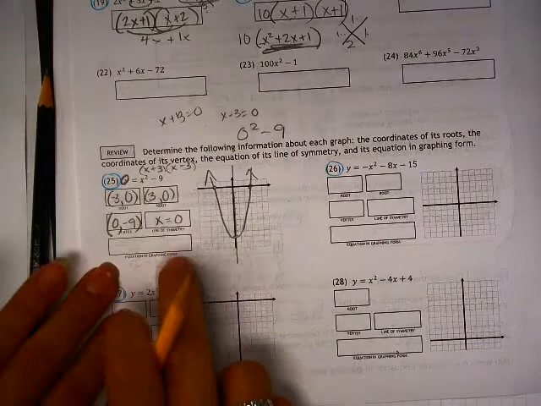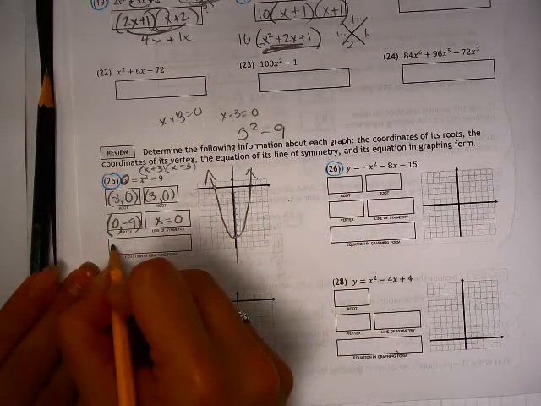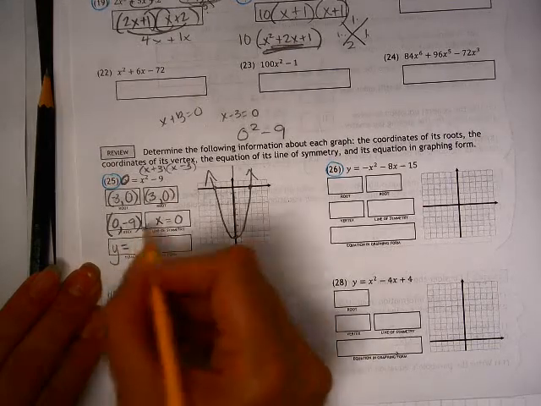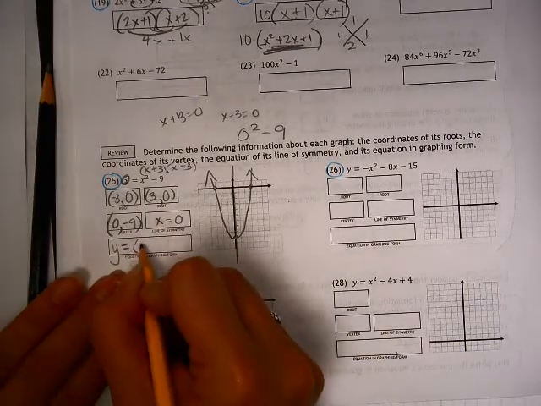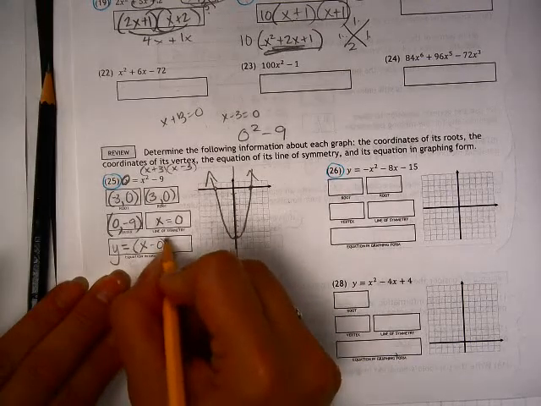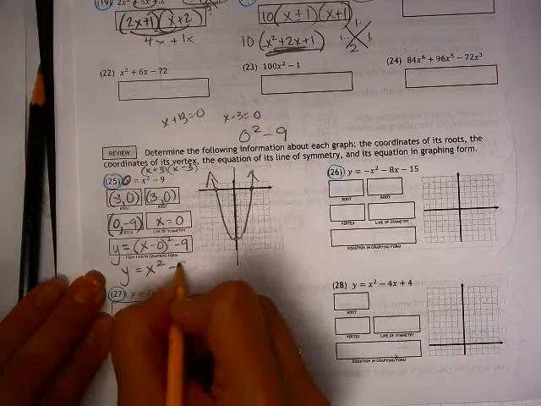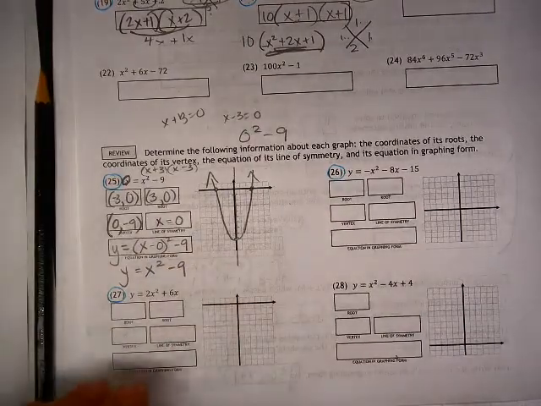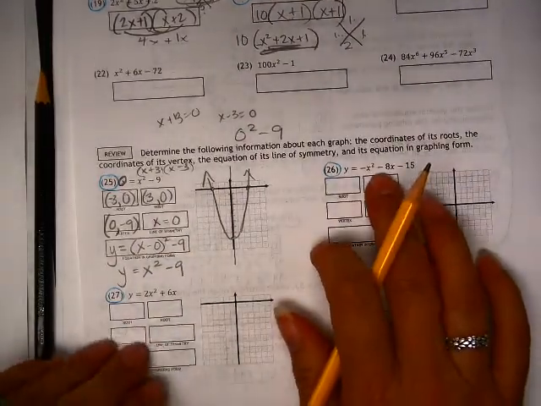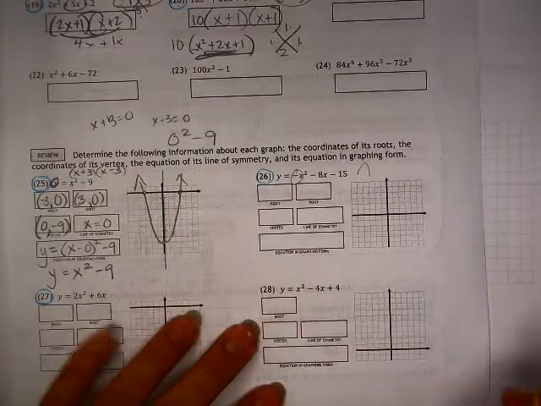Now, let's put this in graphing form. We know the vertex. So we are going to get y is equal to x minus 0 squared minus 9, which, nicer looking, would just look like that. Now, when you look at this first one here, that lets you know it's going to be down, just so you make sure that you don't lose that in the process.